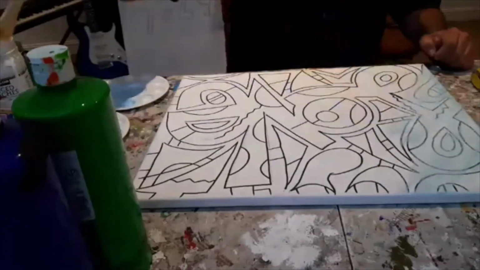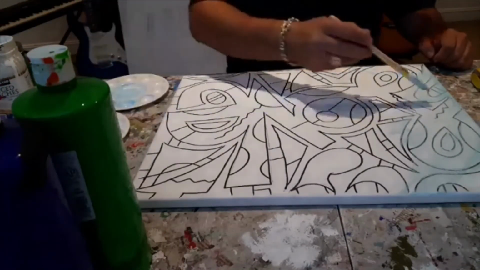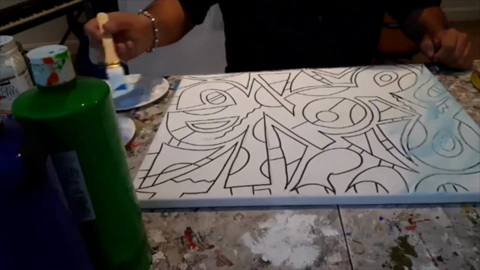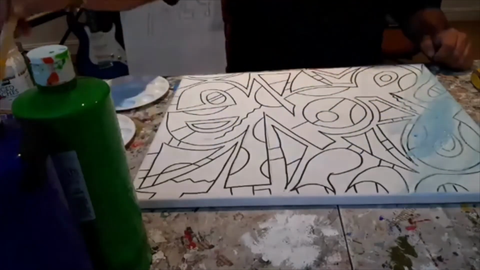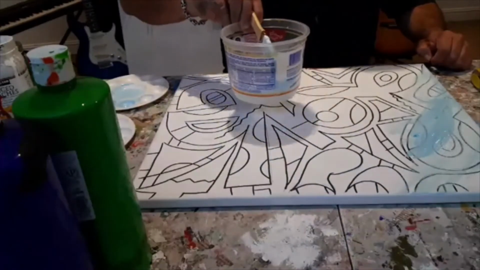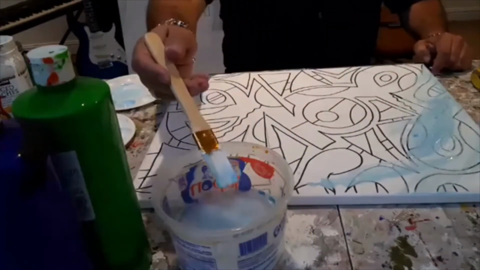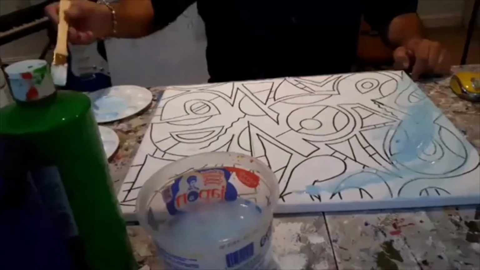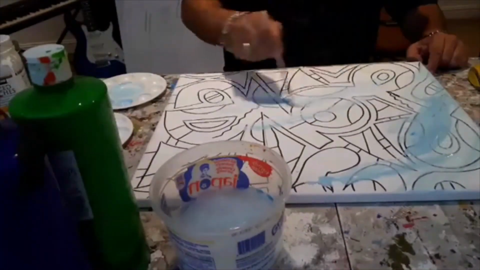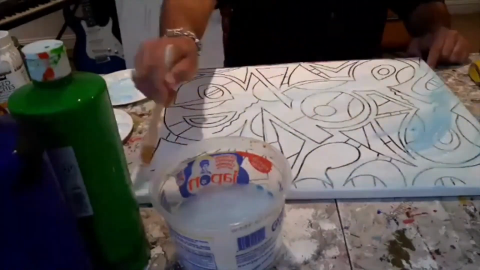So I'm gonna do a layer, right? A layer of this blue. Remember I said I wanted to do blue. So I have a bowl of water here with me. So the idea, I should probably use a bigger brush. So let's see. Now I can work with this brush.